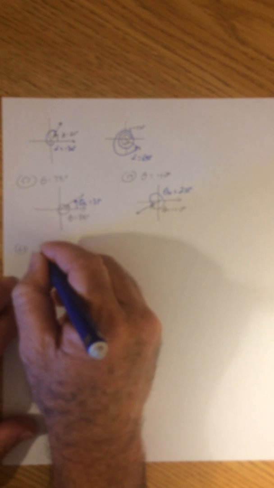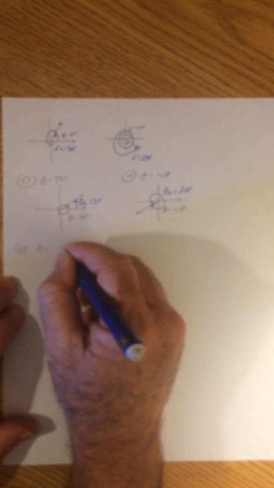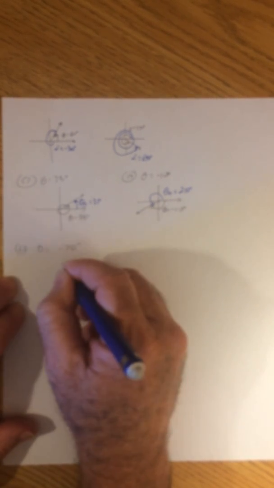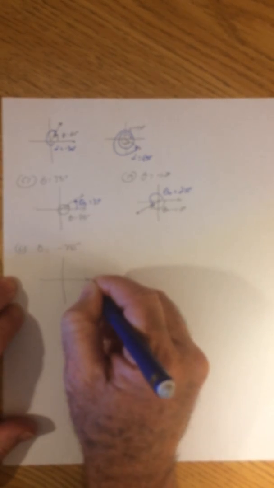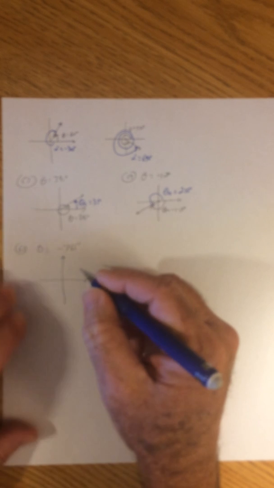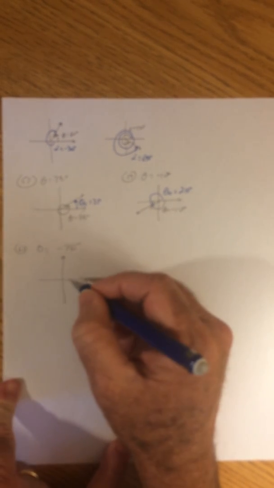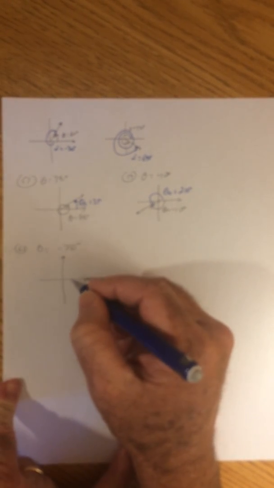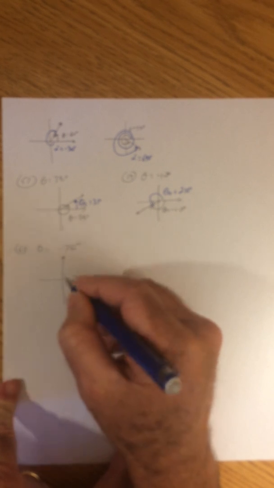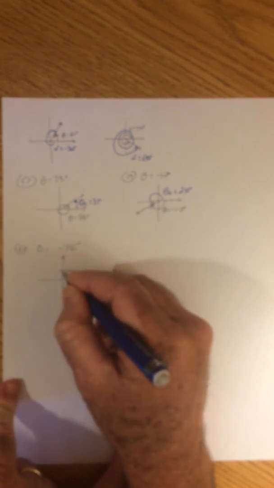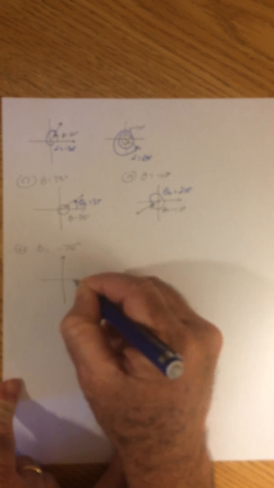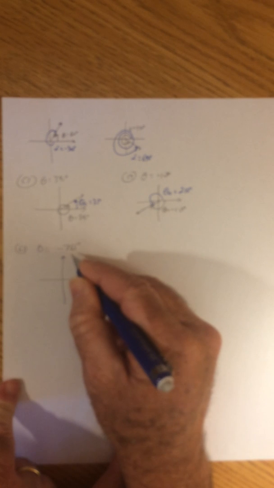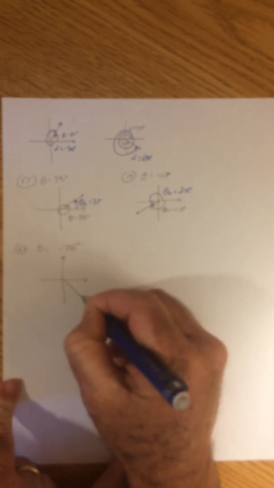Let's go to number 61, and we will see an example right here in number 61. Okay, theta is equal to negative 765 degrees. Okay, first thing is, how do you figure out where this is, negative 765 degrees? We can count by 360s. You know, this is negative, so we'll go this way. Negative 360, negative 720. All right, so we still need to go another 45 degrees.